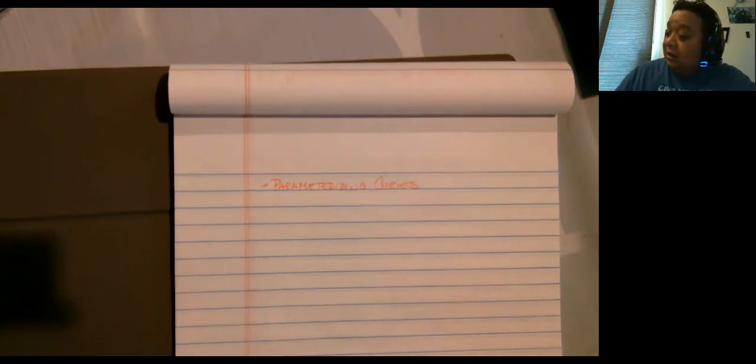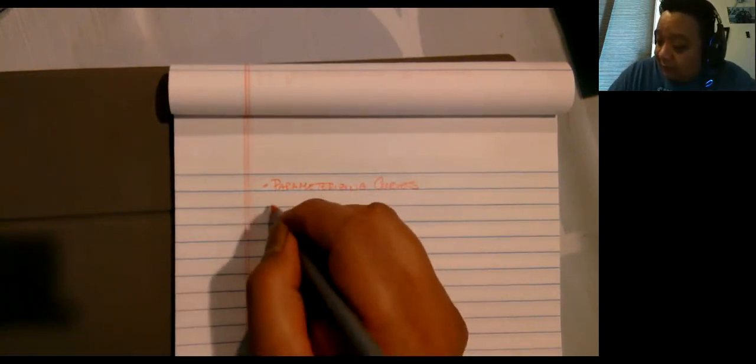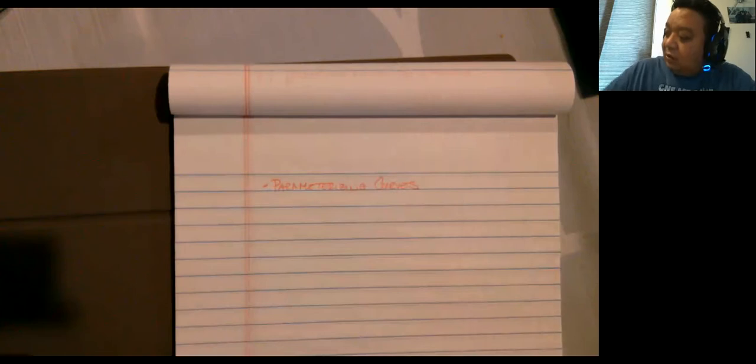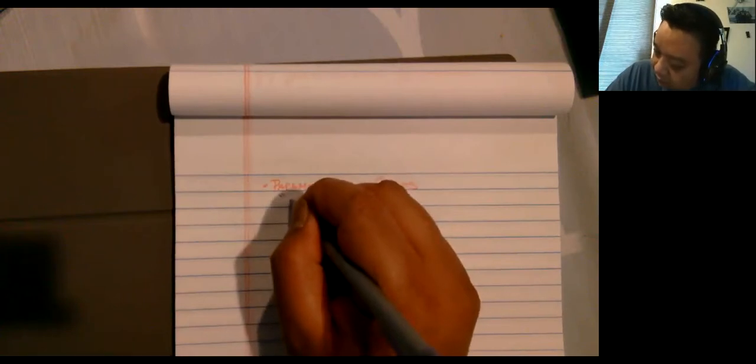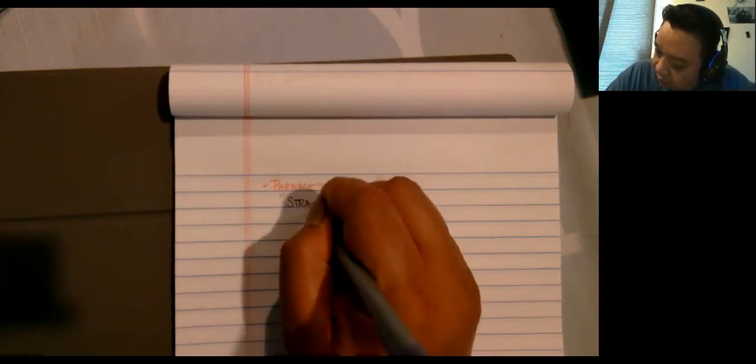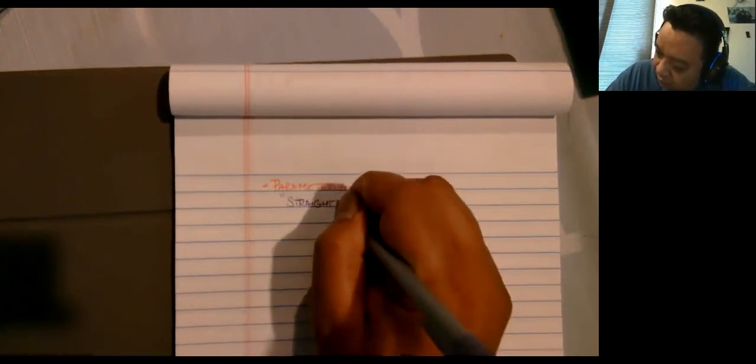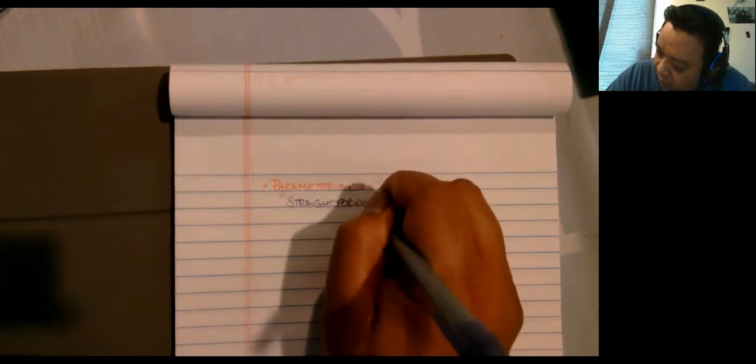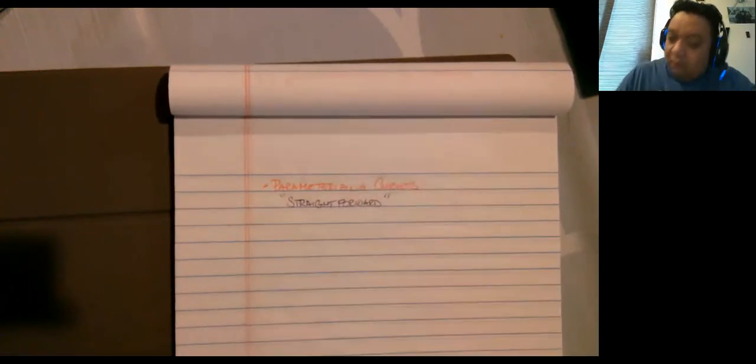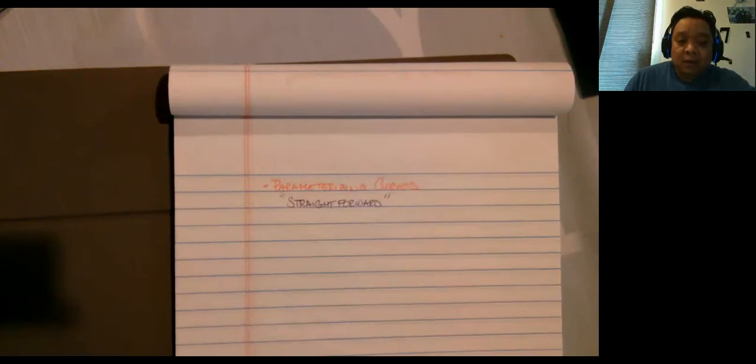All right, so the first method, we'll call it the straightforward approach. This will depend on what equation your curve represents.